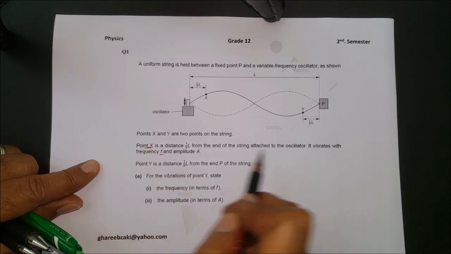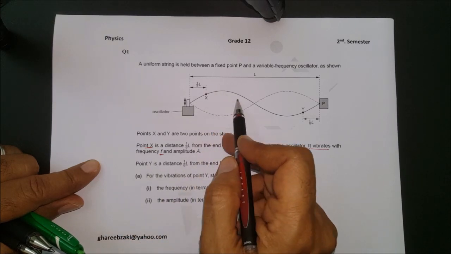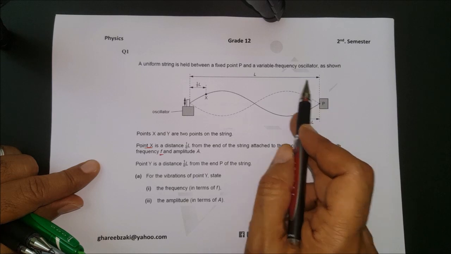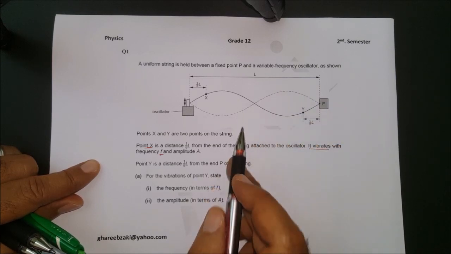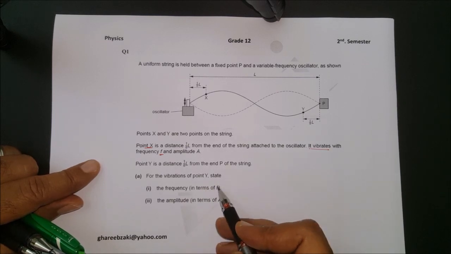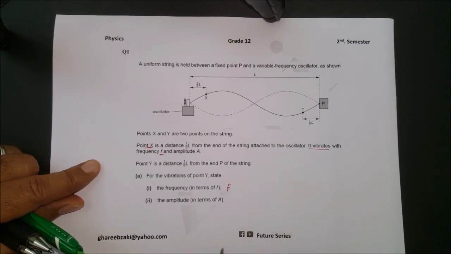So the point X vibrates with frequency F. This is the incident wave. So it is the same frequency for incident and reflected. So for the vibrations of the point Y, state the frequency in terms of F. It is the same as the frequency of the point X. So it is also F.